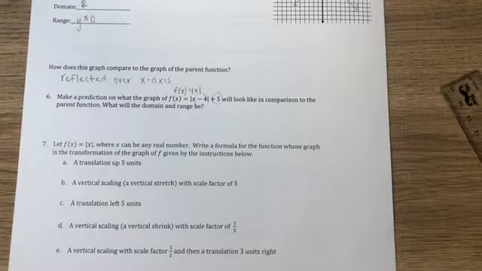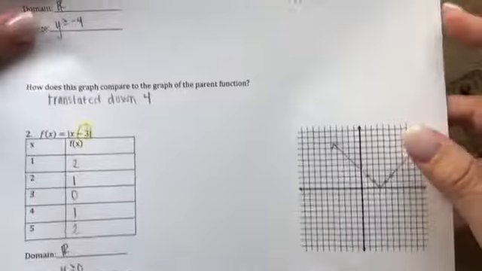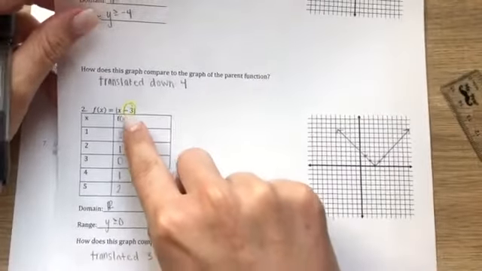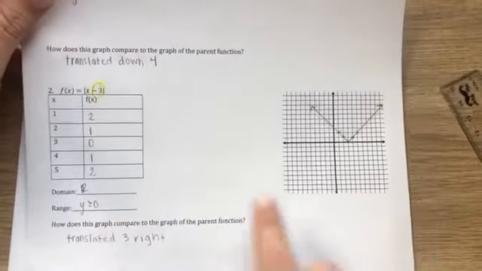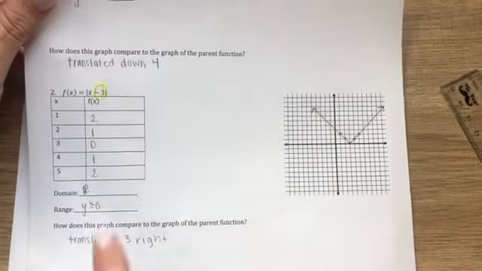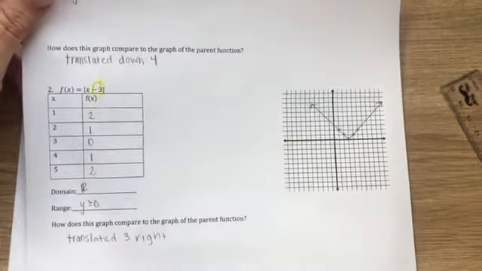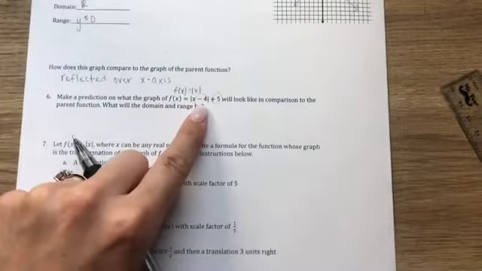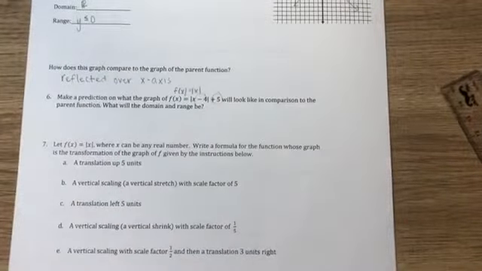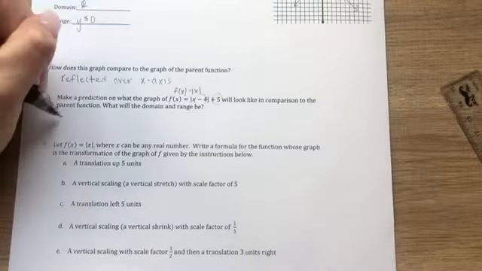Both of these transformations were on the first set of problems. When I had something inside of the absolute value bars, it translated my graph left or right. When it had an x minus 3, it translated 3 to the right. So because I have an x minus 4, the parent function will be translated 4 to the right.